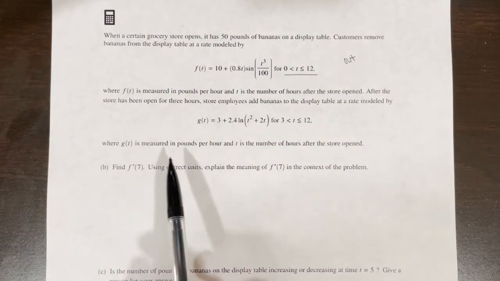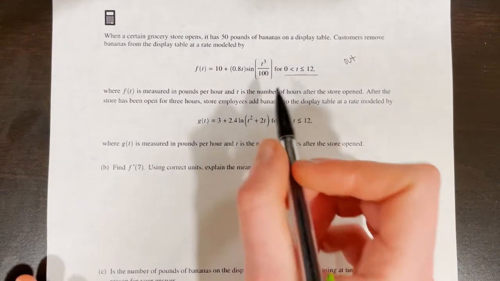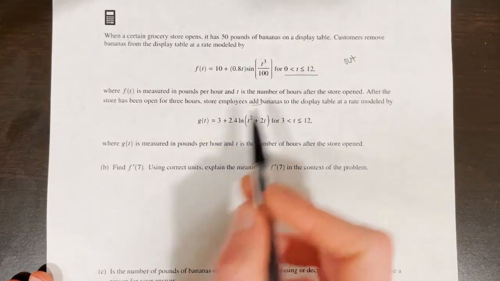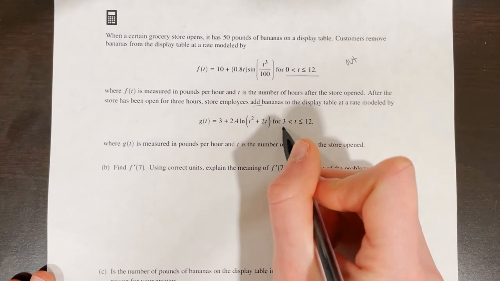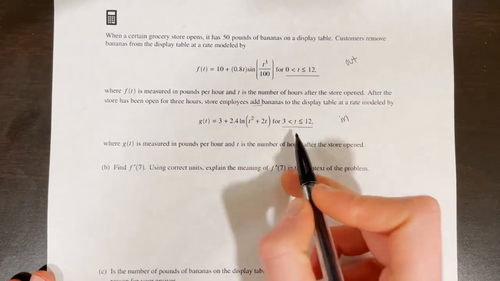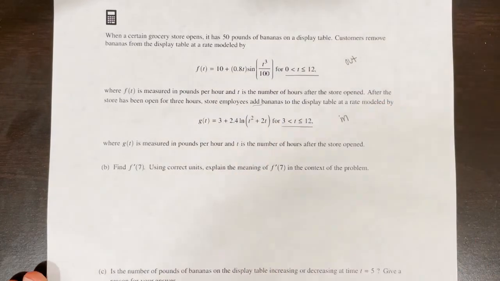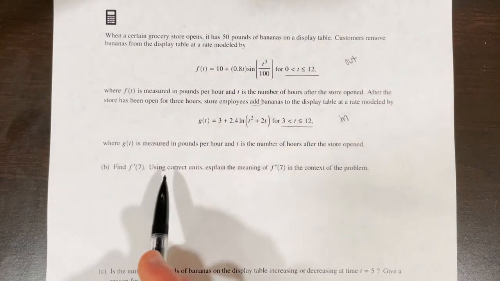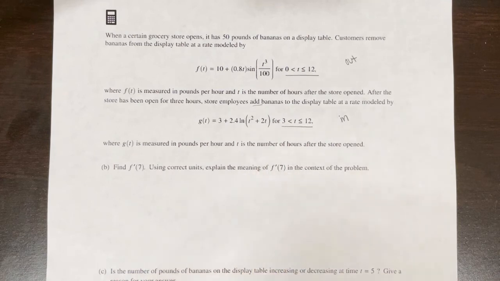After the store has been open for 3 hours, store employees add bananas to the display table at a rate modeled by g of t, but this is only occurring from 3 to 12. So this is my in rate, but it's occurring for a shorter period of time than my out rate. And it says g of t is measured in pounds per hour and t is the number of hours after the store opened. Part B says find f prime of 7. Using correct units, explain the meaning of f prime of 7 in the context of the problem.